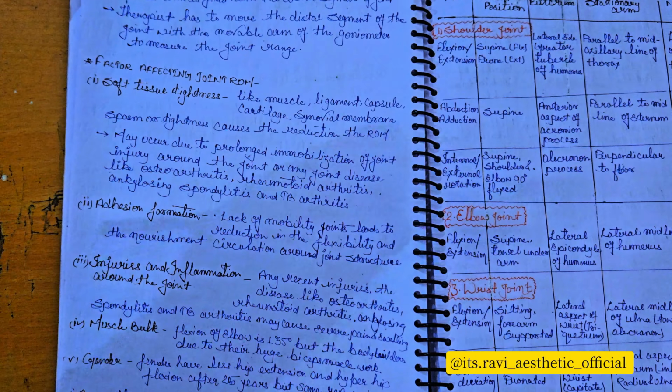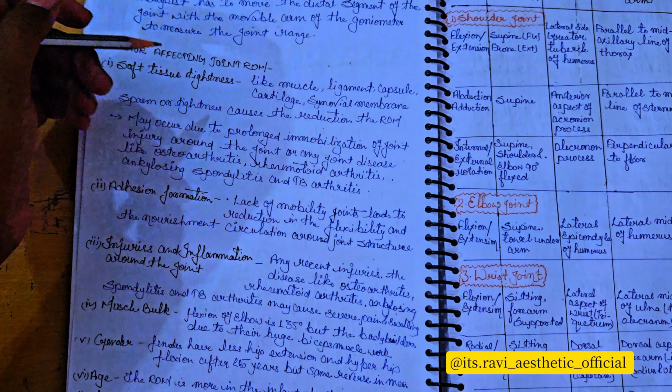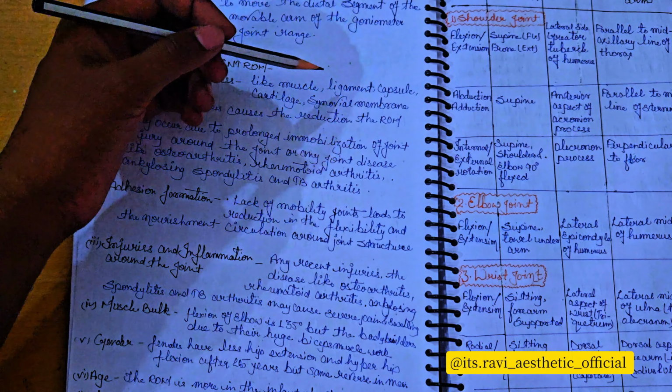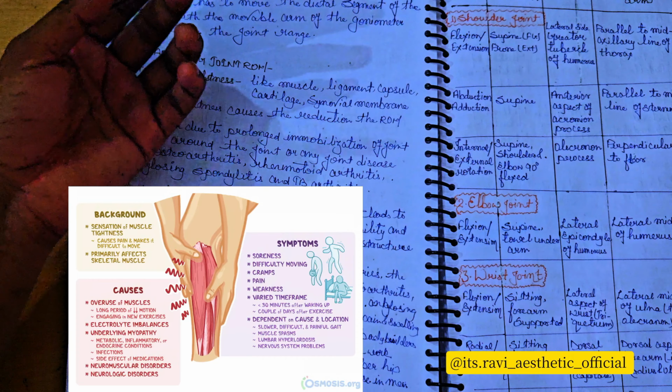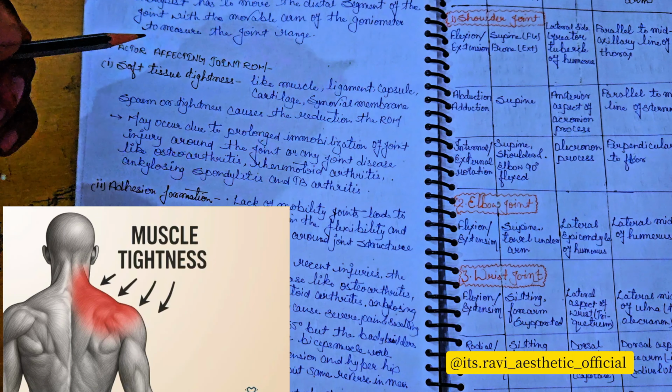So what are the factors affecting range of motion? What kind of factors affect the range of motion? There are some. First, soft tissue tightness. What is soft tissue tightness? Muscle, ligament, capsule tightness, cartilage tightness, and synovial membrane tightness, spasm and tightness cause a reduction of range of motion. That is soft tissue tightness.